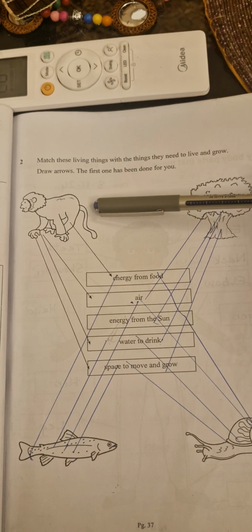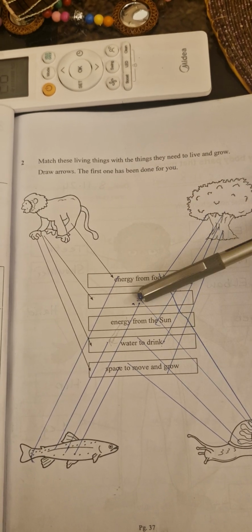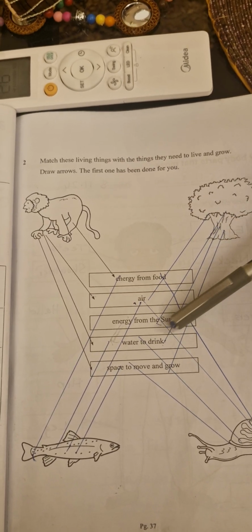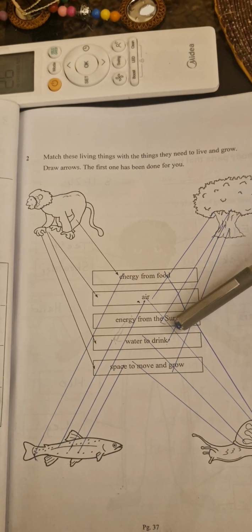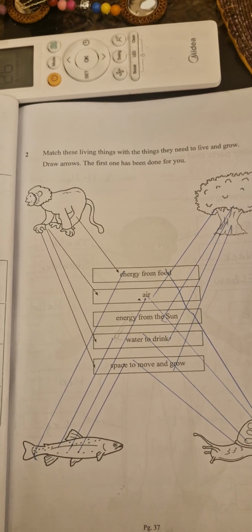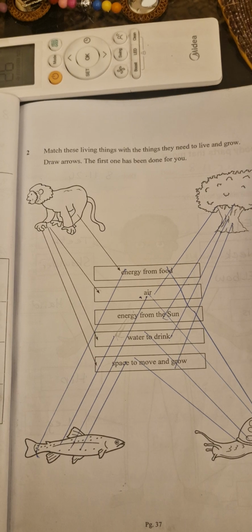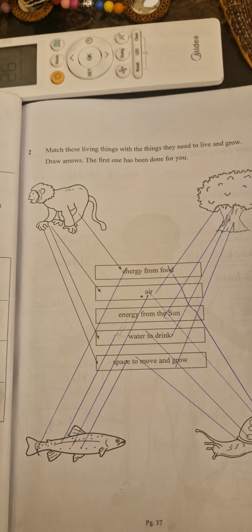They need something to live and grow. So we have drawn lines or arrows to indicate whatever they need in their whole life. Students, this was about the needs of animals and how they live and grow.